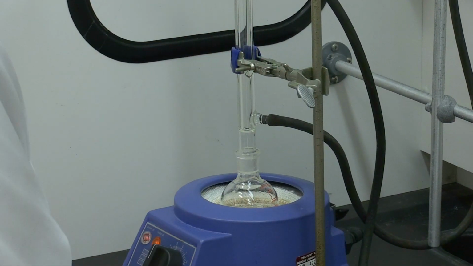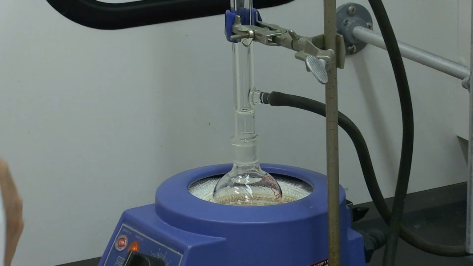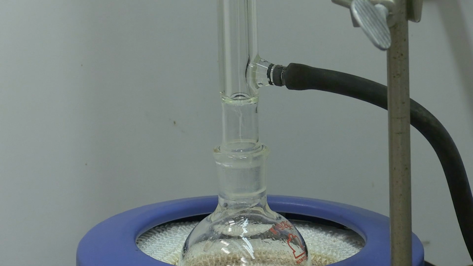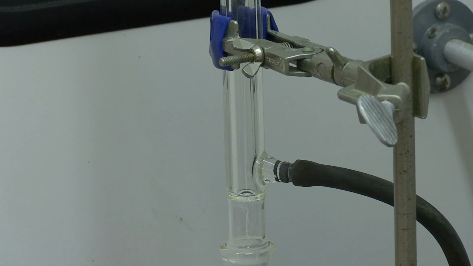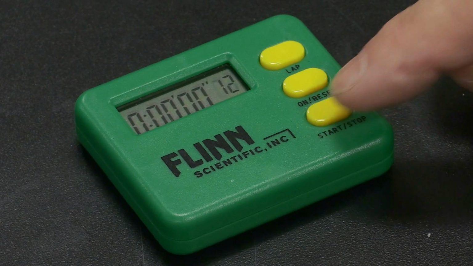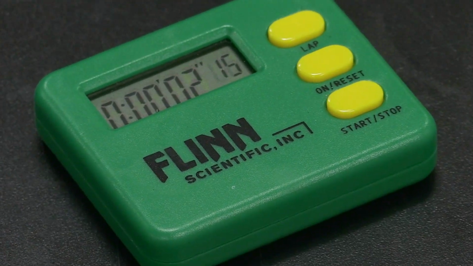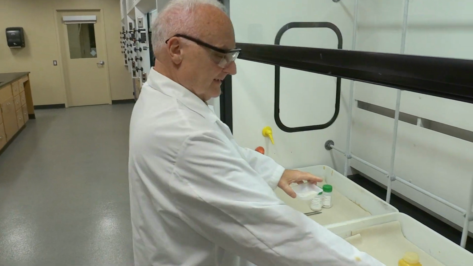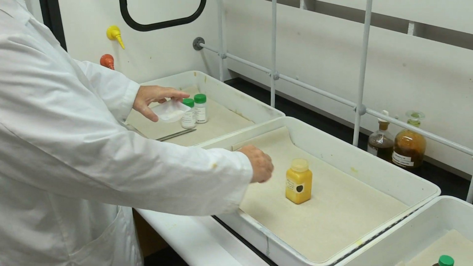And now we'll wait for reflux to take place, and as soon as that starts, we'll count our hour and a half of reflux, or 90 minutes. So this is part B of the experiment. Everything is pre-measured as before.